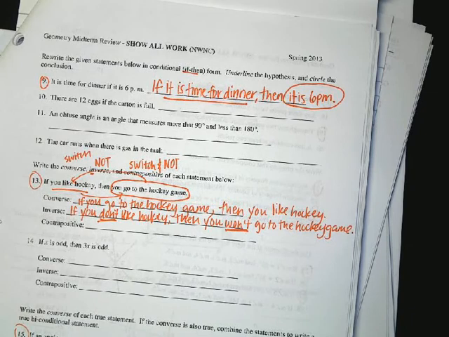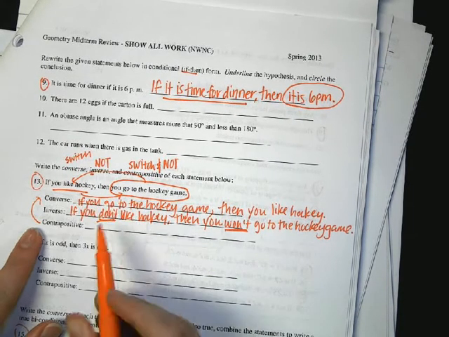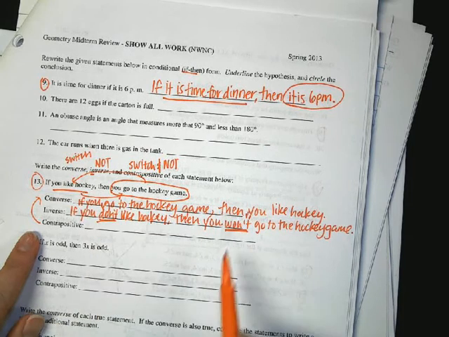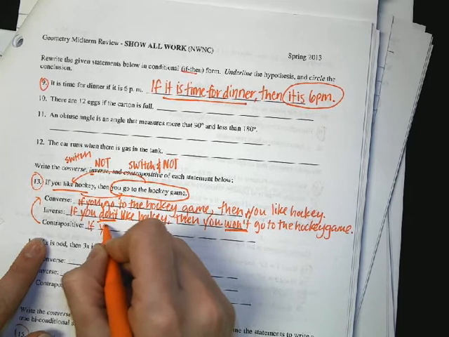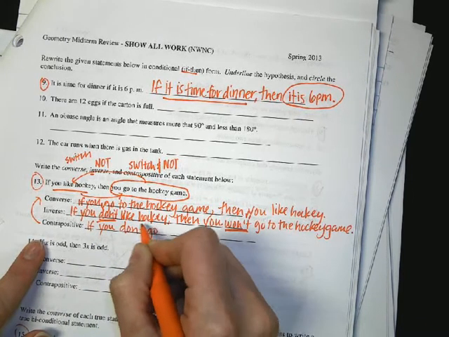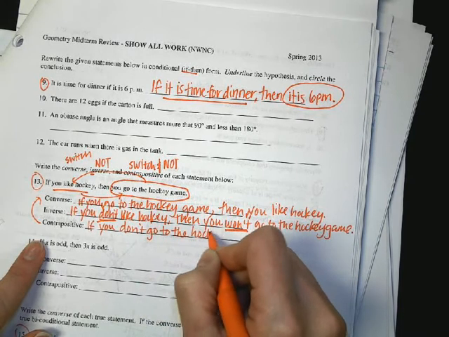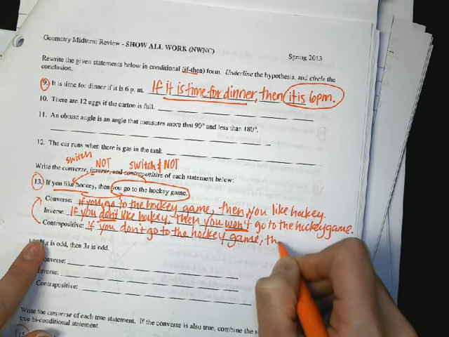Contrapositive, you want to switch and not. And so what I like to do is go back to my converse, and I just like to add the not in there. Then you won't. Okay? If you don't go to the hockey game, then you don't like hockey.